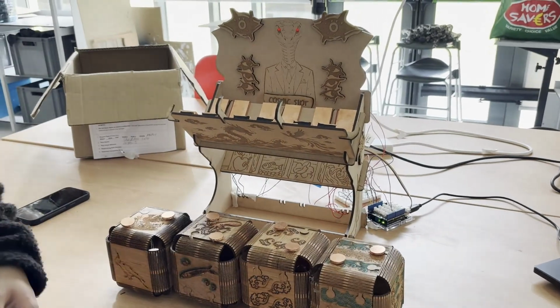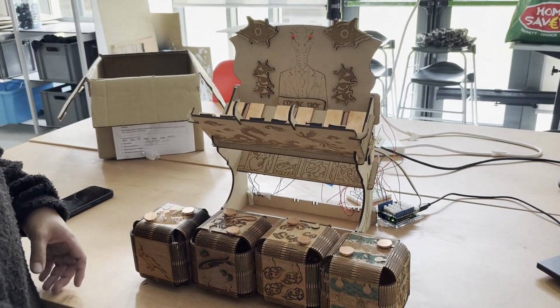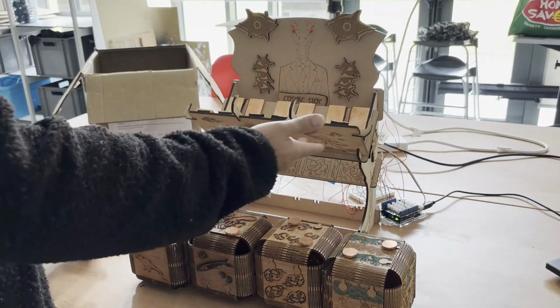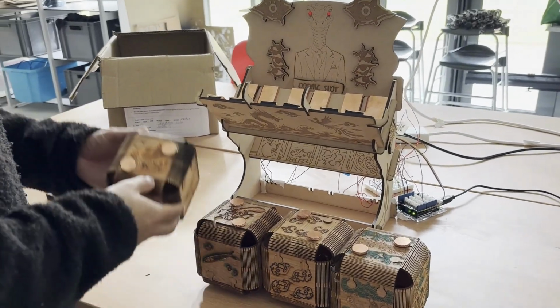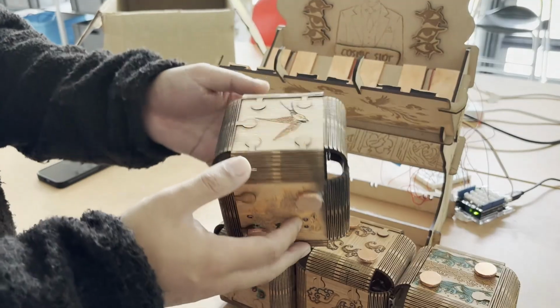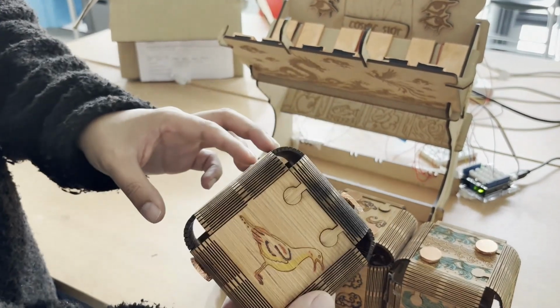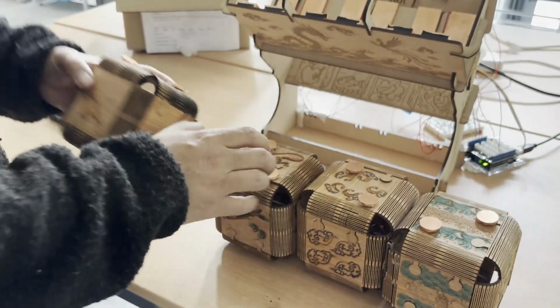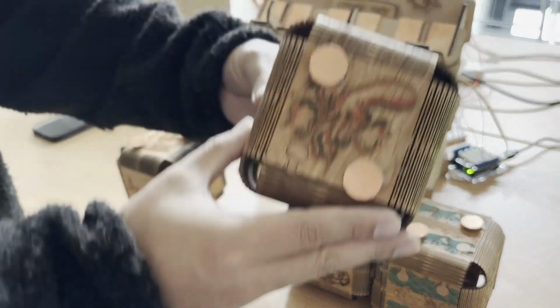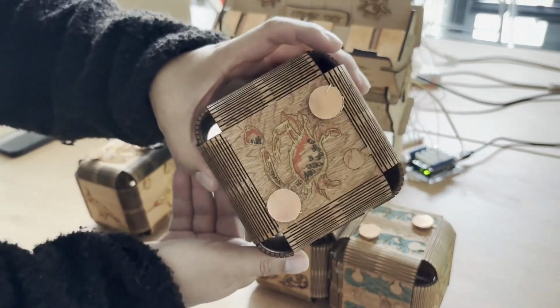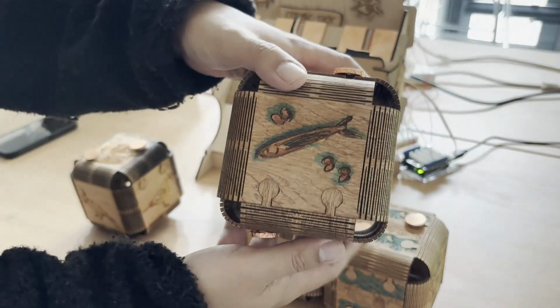Hello and welcome to our demo of our interactive and modular sculpture called the Cosmic Slot Machine. We have the first cuboid designed with flying creatures with a low resistor value and high analog reading values. Here we have the sea creature cuboid with analog band values from 450 to 550.